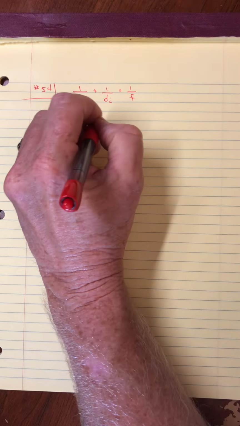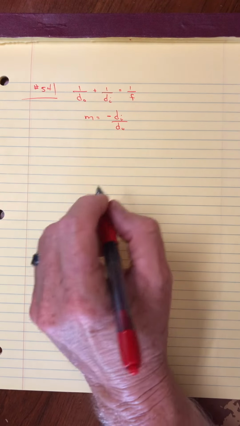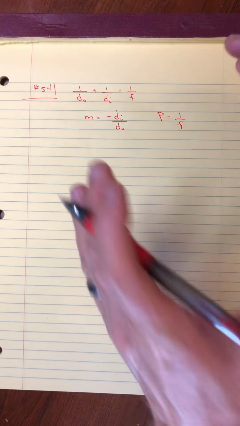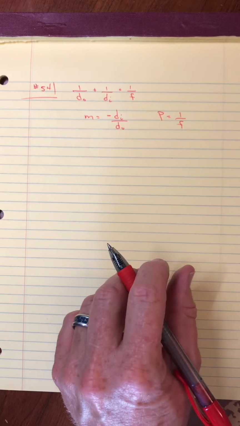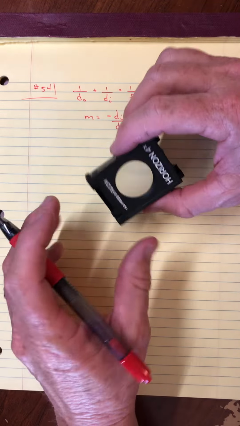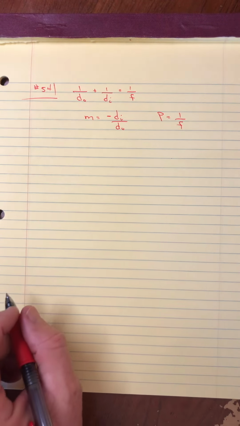And the magnification is negative the image distance over the object distance. And I suppose I should put power is the reciprocal of the focal length. So there are the 4 equations we're using, whether we use lenses, which is a little more common, or mirrors.